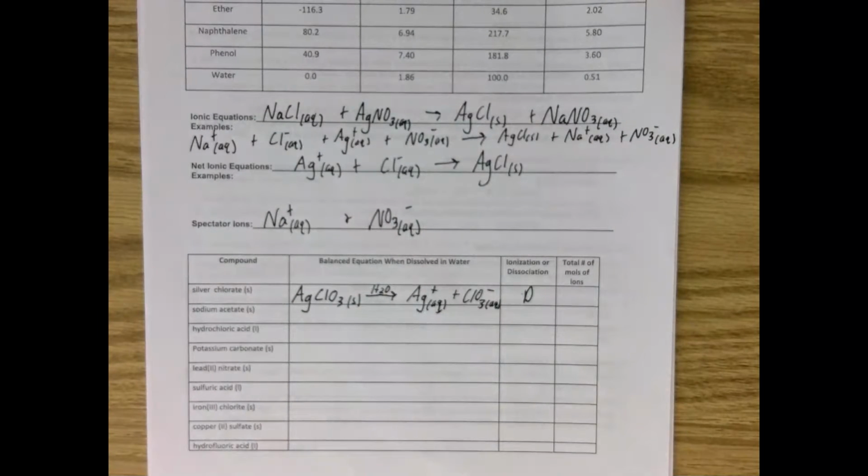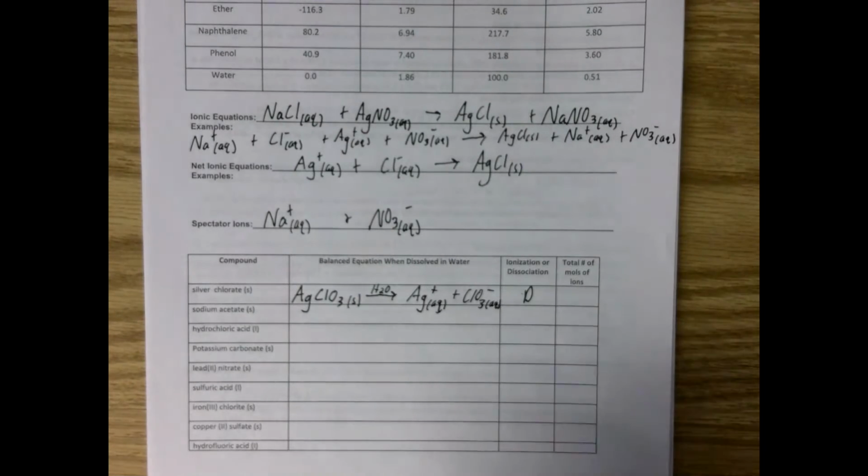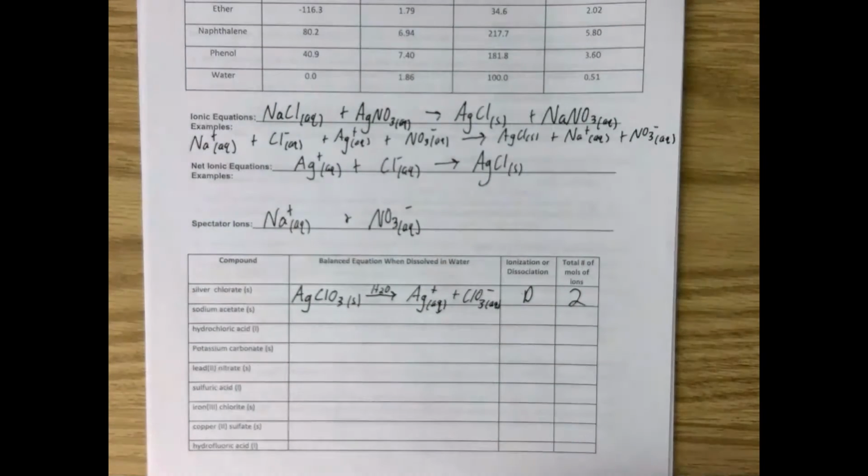So now, the last column says if we dissolve 1 mole of silver chlorate, how many moles of ions do I get? So 1 silver chlorate molecule makes how many ions? 2. Okay. So AgClO3 breaks apart into Ag+ and ClO3-. So if I have 1 mole of silver chlorate, how many moles of ions do I get? 2. I get 1 mole of silver ions plus 1 mole of chlorate ions. Okay? Does that make sense? Yes, good. Look at the next one.